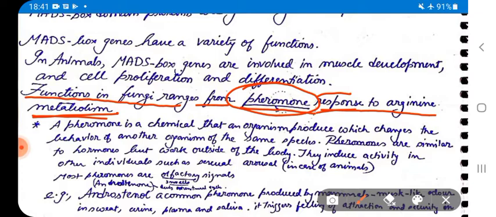Pheromone is actually a chemical that an organism produces normally, which changes the behavior of another organism of the same species. Pheromones are similar to hormones, but they work outside the body instead of inside.